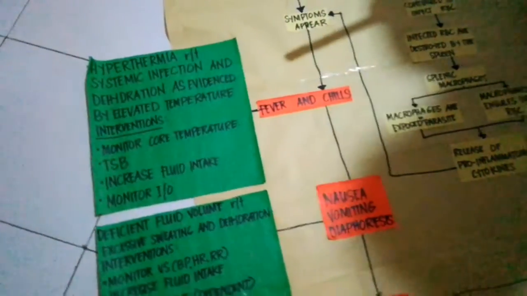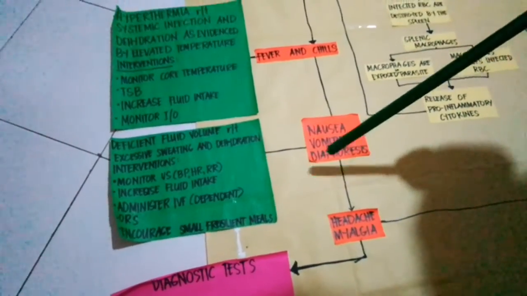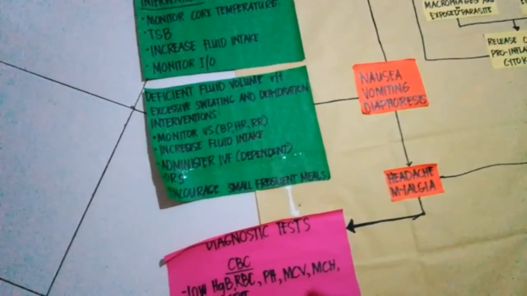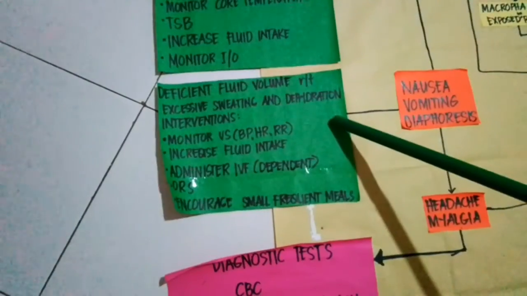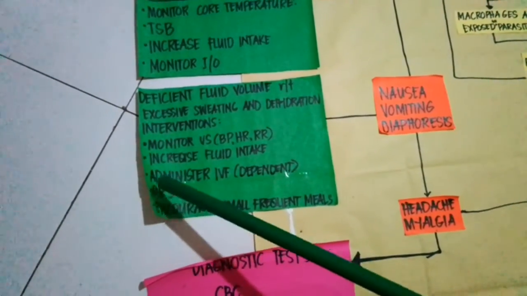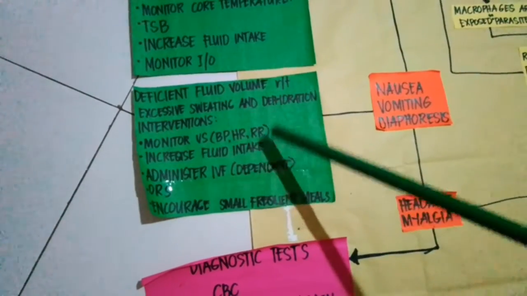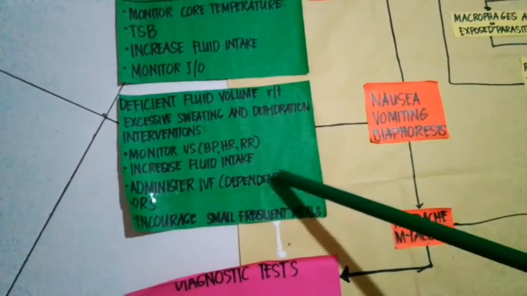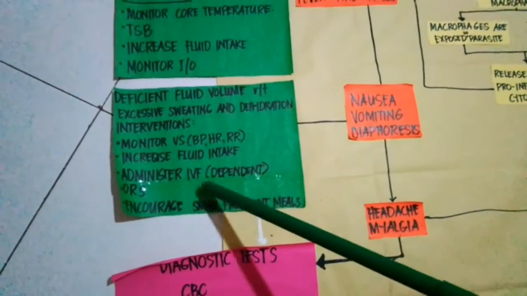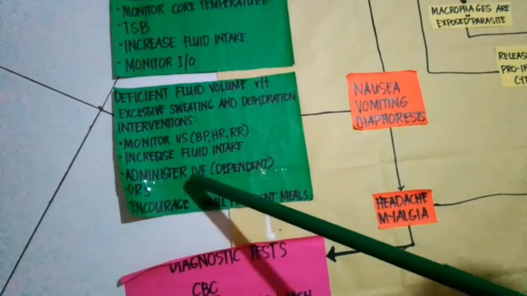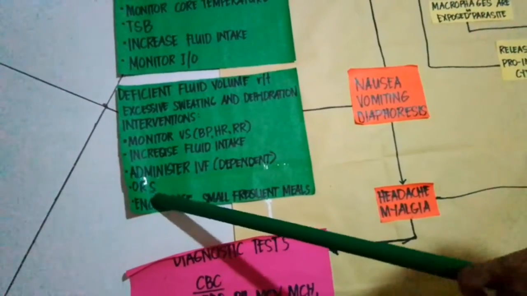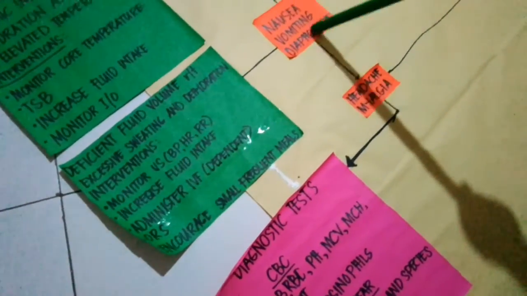the patient. Another would be nausea, vomiting, and diaphoresis or excessive sweating. The nursing diagnosis would be deficient fluid volume related to excessive sweating and dehydration. Interventions would be to monitor the vital signs, especially blood pressure, heart rate, and respiratory rate, to know if the patient's volume has been restored. Increase fluid intake, administer IVF as ordered by the physician, and also ORS. Encourage small frequent meals so the patient does not keep vomiting.